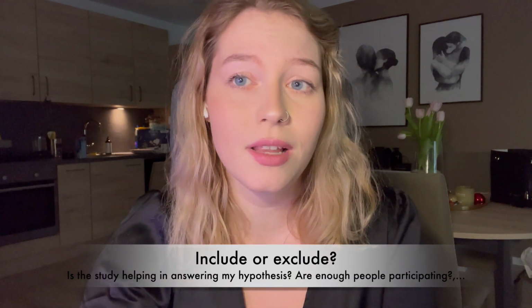Then it comes to the decision if you want to include the studies or not. So then you need to think, okay, is it significant? Are those studies relevant for my hypothesis or not? So you always need to check your hypothesis or the goal of your work and see, is it relevant or is it not relevant, right?